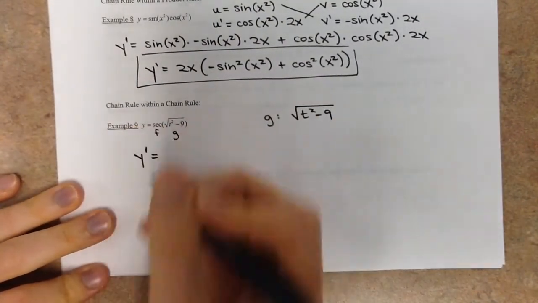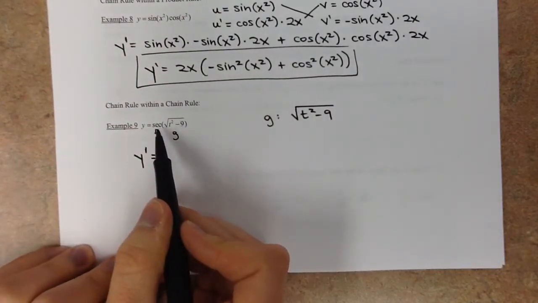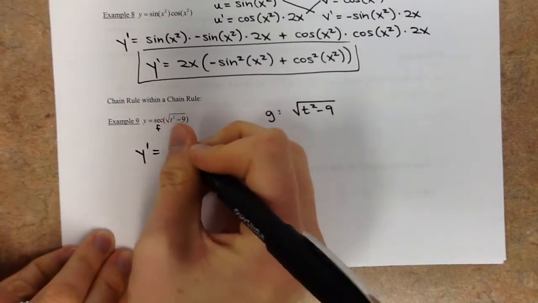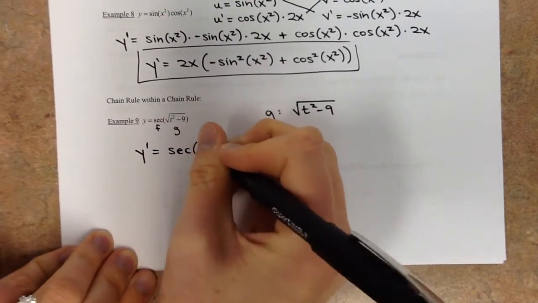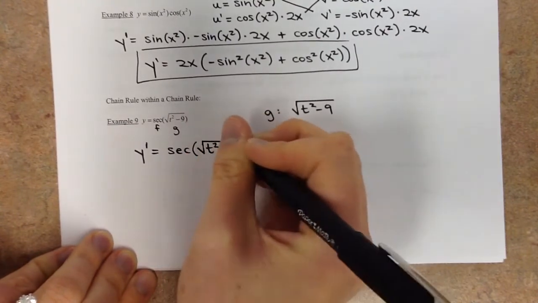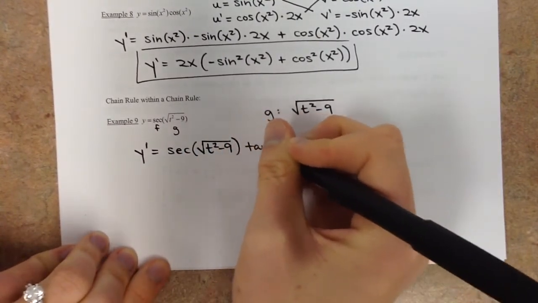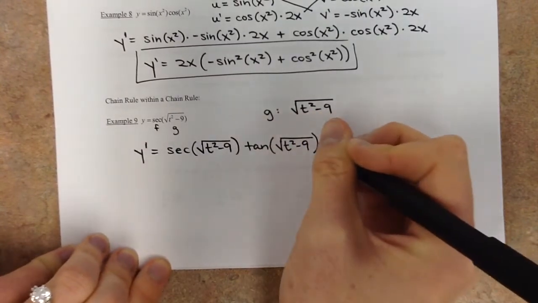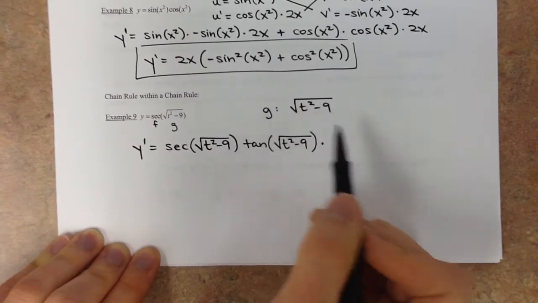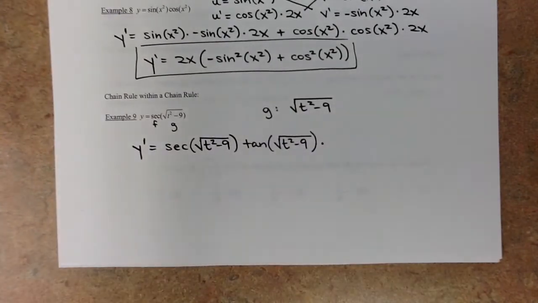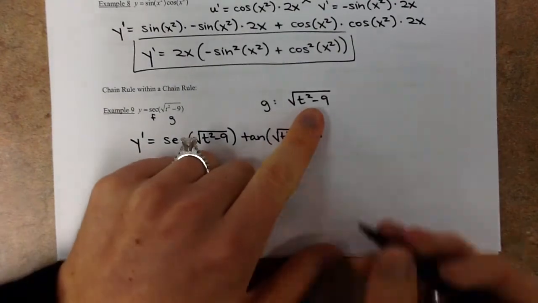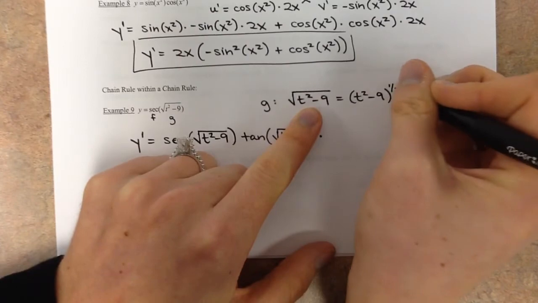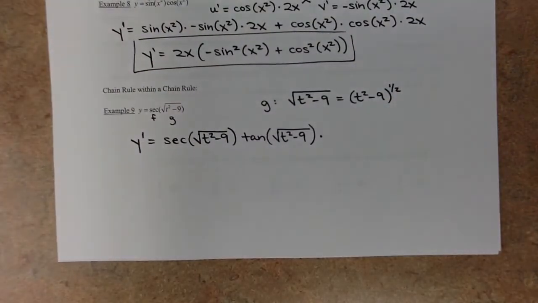So y prime, I start with the derivative rule. So the derivative of secant is secant tangent. So as I'm doing secant tangent, I leave my nested function in place. So secant, tangent, leave my nested function in place, then times the derivative of this, the derivative of the nested function, which requires another chain rule. So let me write this first of all as t squared minus 9 to the 1/2 power. Writing it as a power rule is going to make things a little bit simpler.